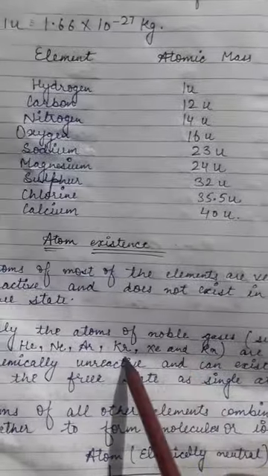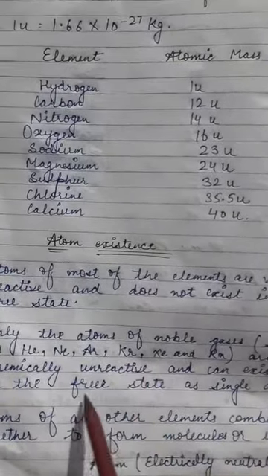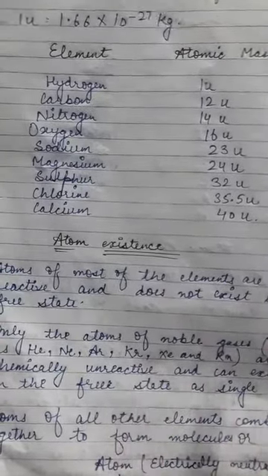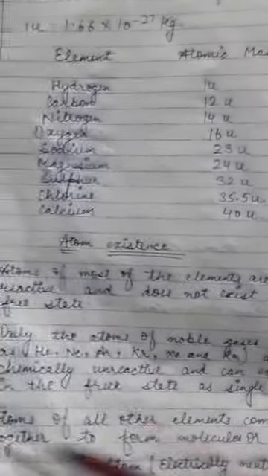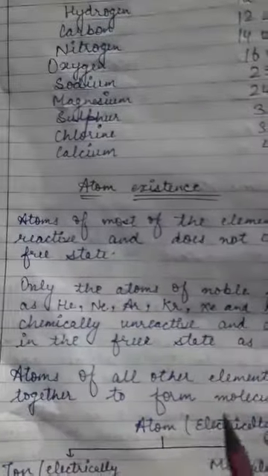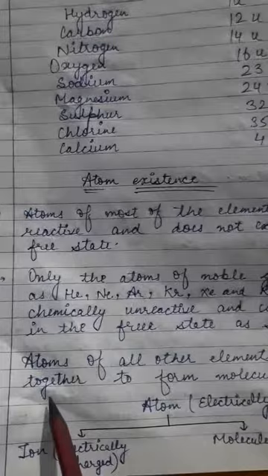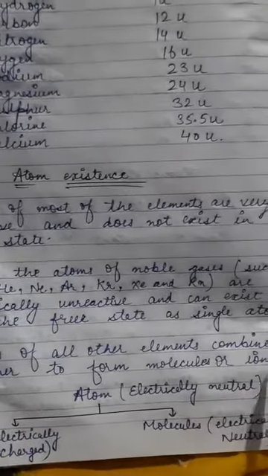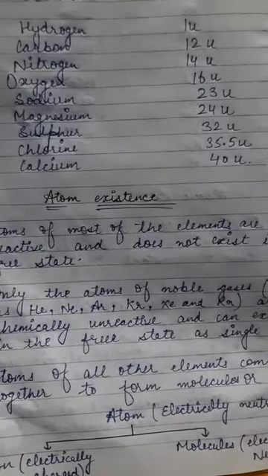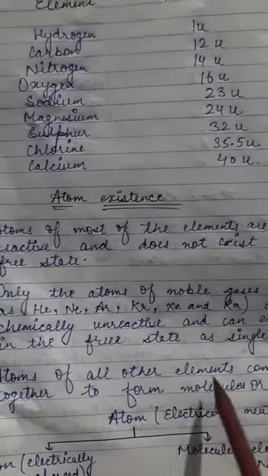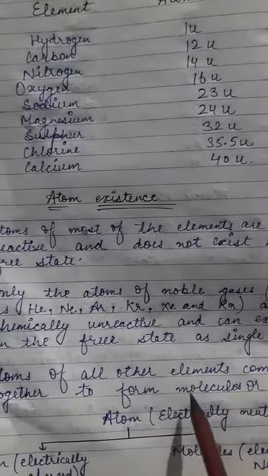ये बहुत ज़्यादा अनरिएक्टिव होती हैं, तो वो नॉर्मल फ्री स्टेट में भी हर एक एटम में रह सकती हैं. Atoms of other elements combine together to form molecules और ions. जो बाकी एलिमेंट होते हैं उनके जो एटम होते हैं वो किसी और के साथ कंबाइन करते हैं और मॉलिक्यूल या फिर आयंस बनाते हैं.